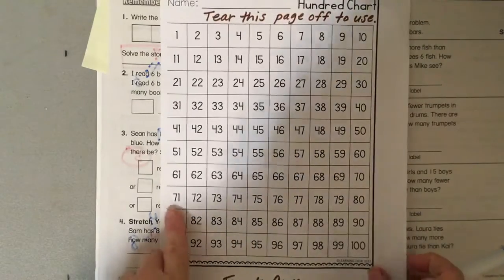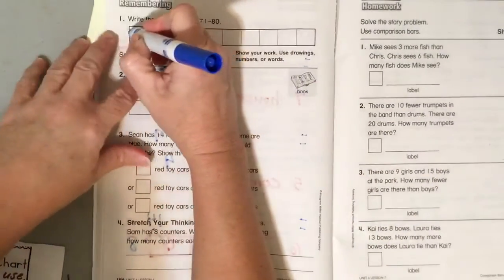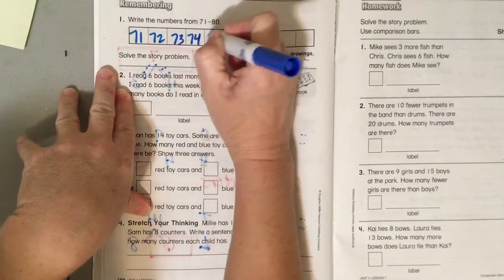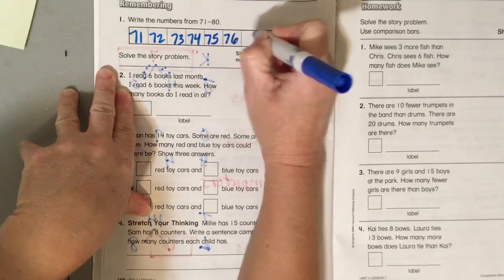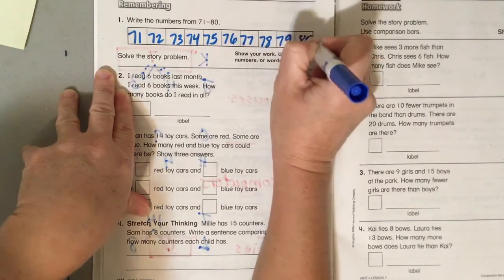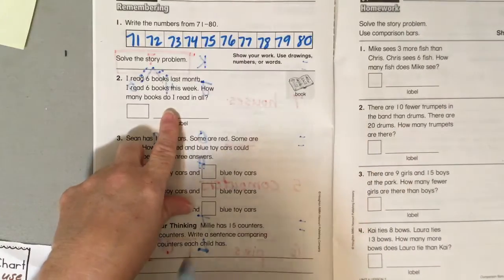From 71 to 80. Okay, and writing those numbers from 71 to 80: 71, 72, 73, 74, 75, 76, 77, 78, 79, 80. Okay, it says solve the story problem, and there we got book right there.